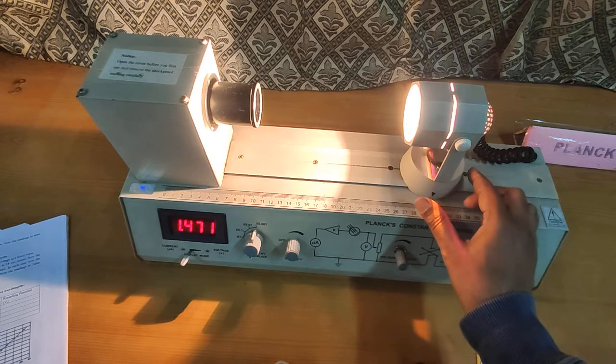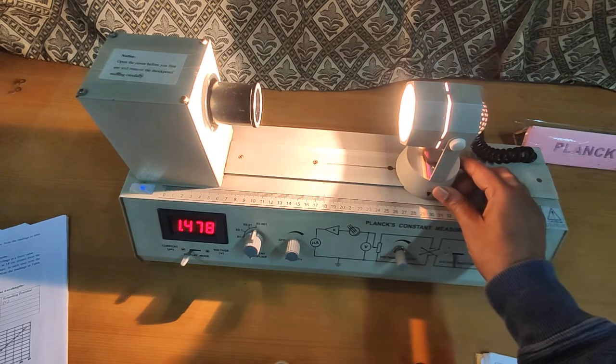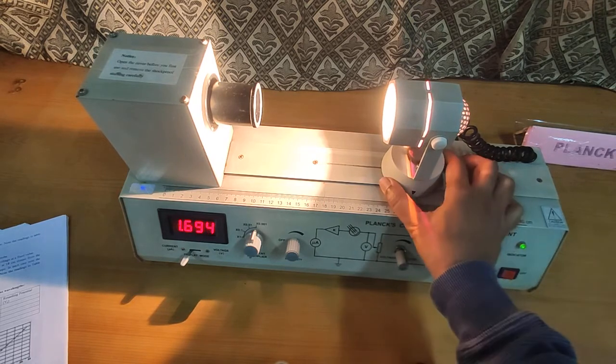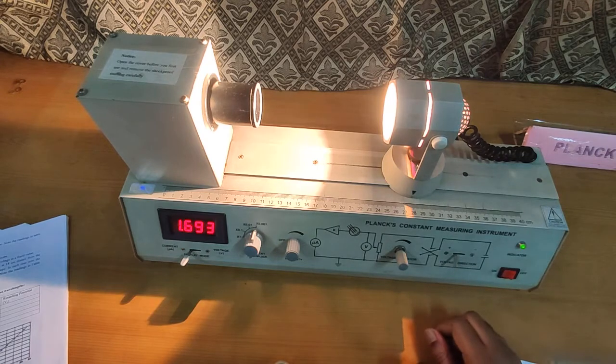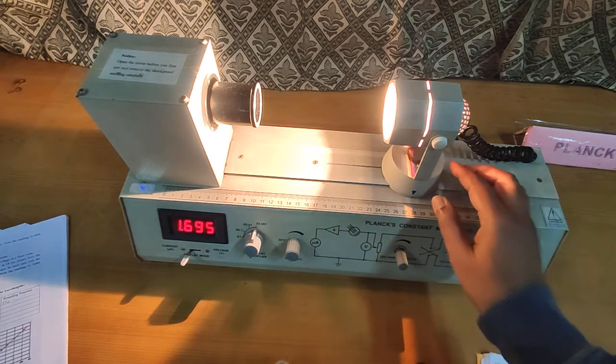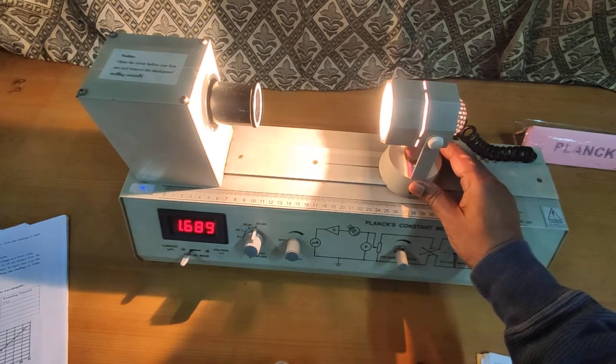Then the next value at 28, I am changing the distance, and this time it is 1.692. That is the lowest value. Okay, 1.692. Since I am taking the lowest value, I will be taking the lowest value for all the distances.